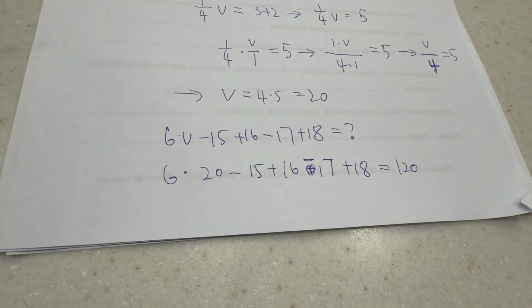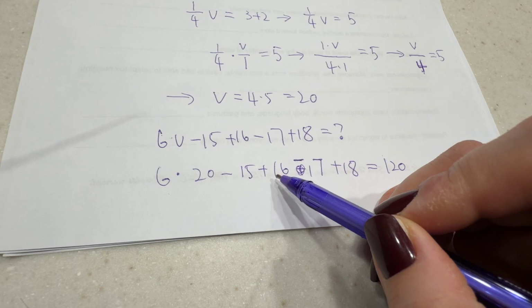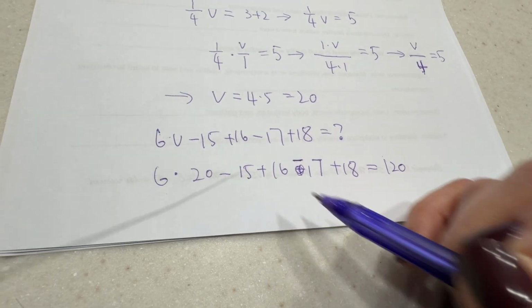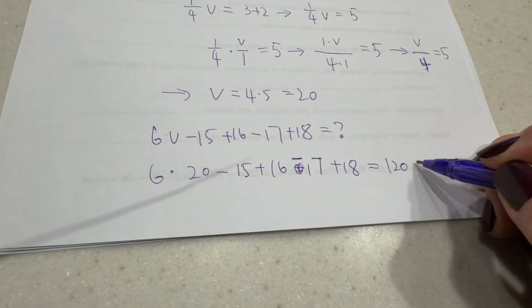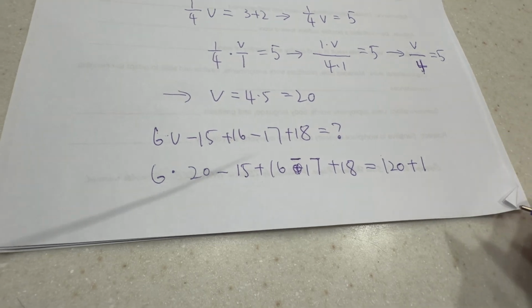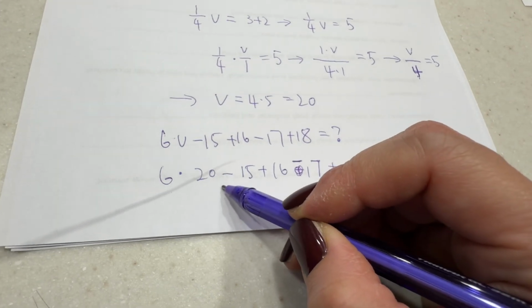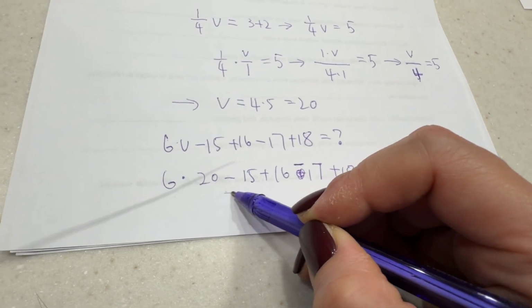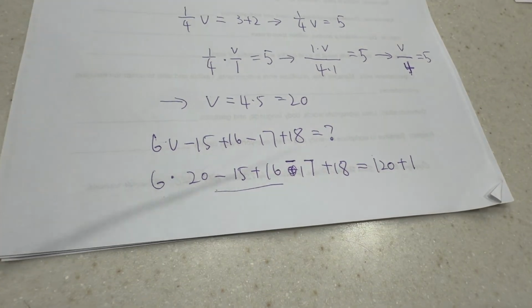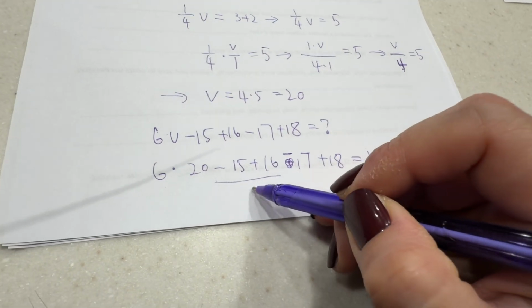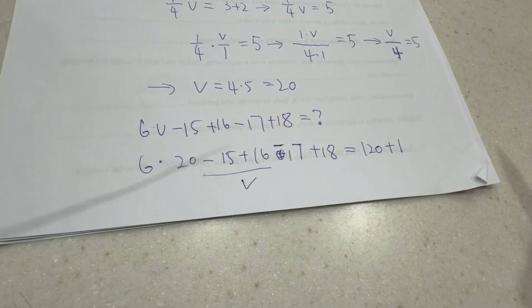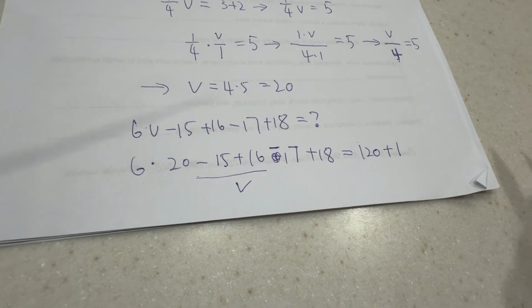If we have a number, take away 15 and give back 16, that means we are at positive 1 now. So we took care of this part. Take away 15, give back 16. This part we took care of, so we put a check there.